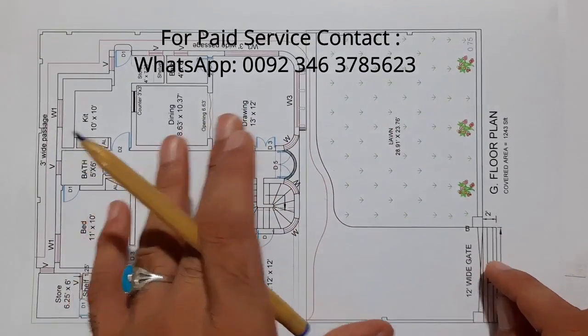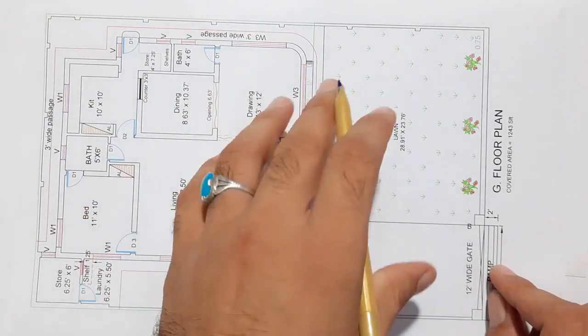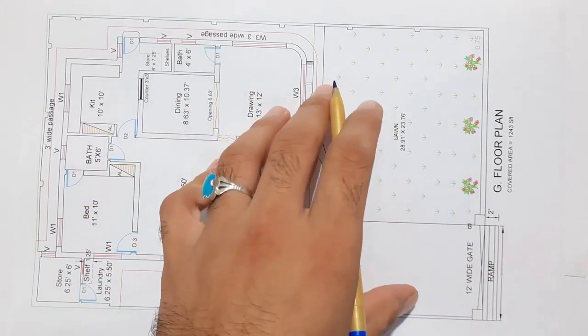If you are anywhere, you can get a best house plan for domestic building, for commercial building, etc. So let's start, guys.